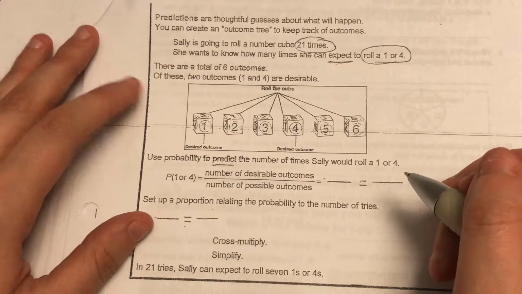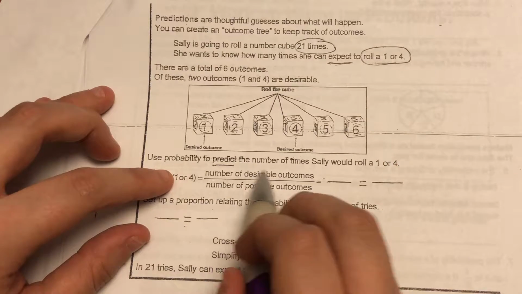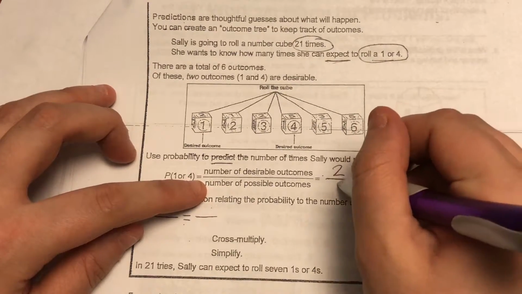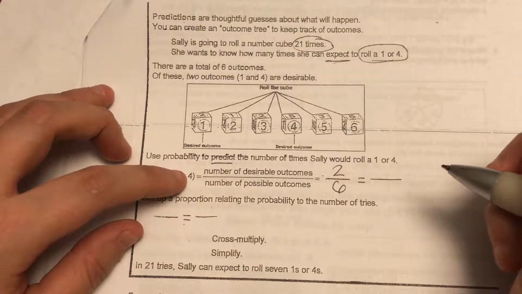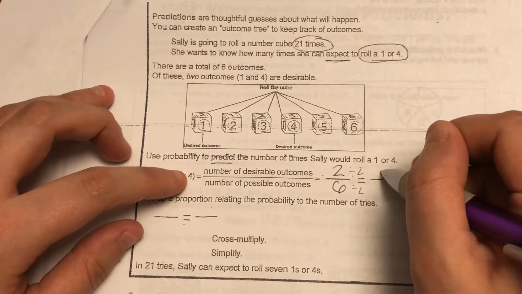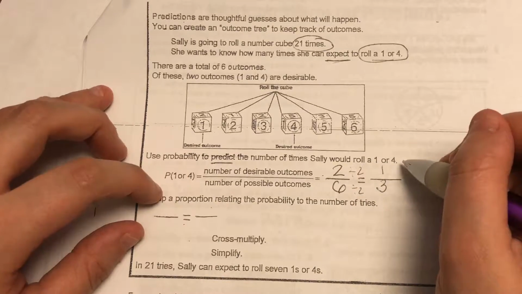First, you're going to find the probability of rolling a 1 or a 4. Well, we know the number of desirable outcomes is 2 out of the number of possible outcomes, which is 6. Well, that reduces to what? Divide by 2, and that gets me 1/3. So that's the probability of getting a 1 or a 4.